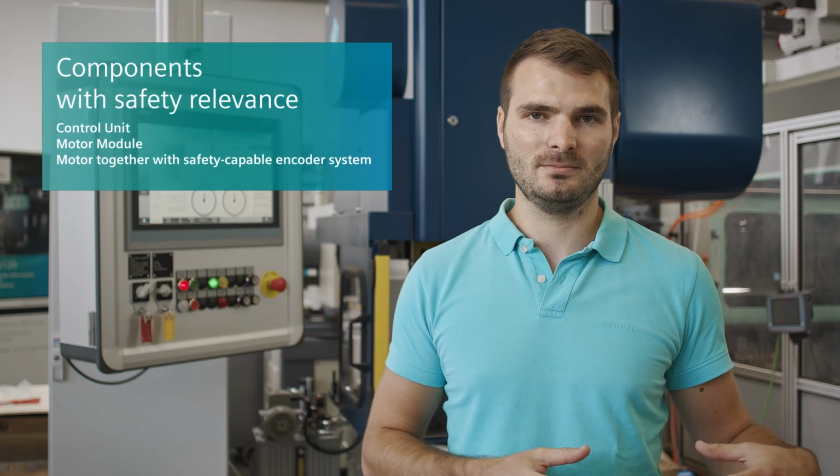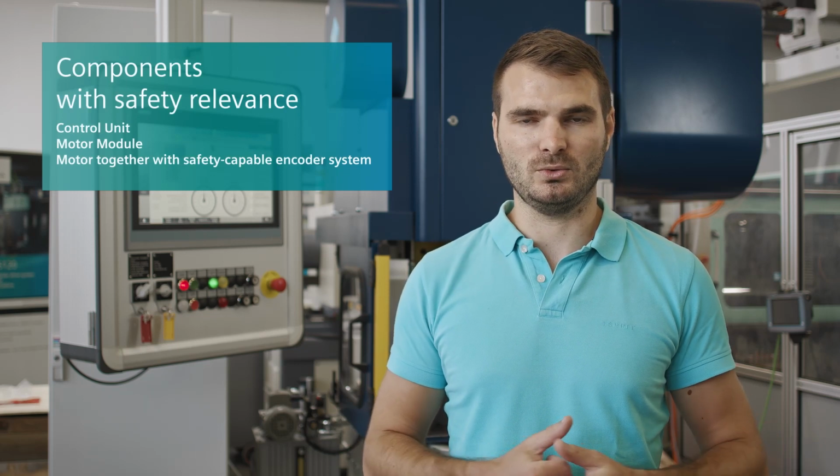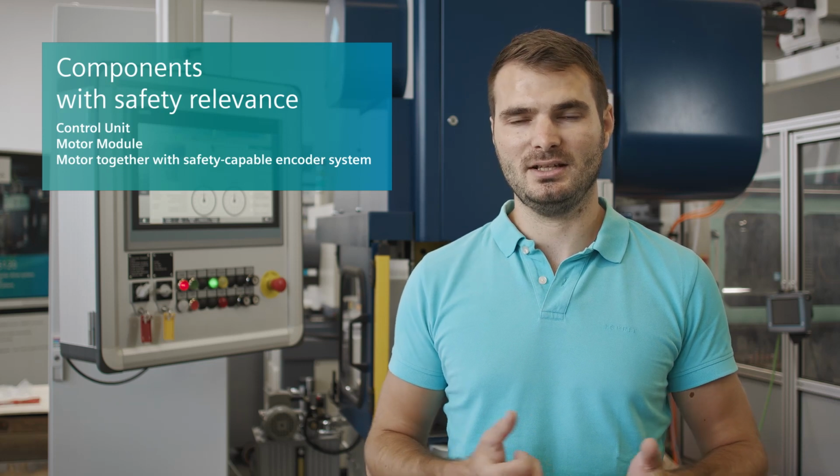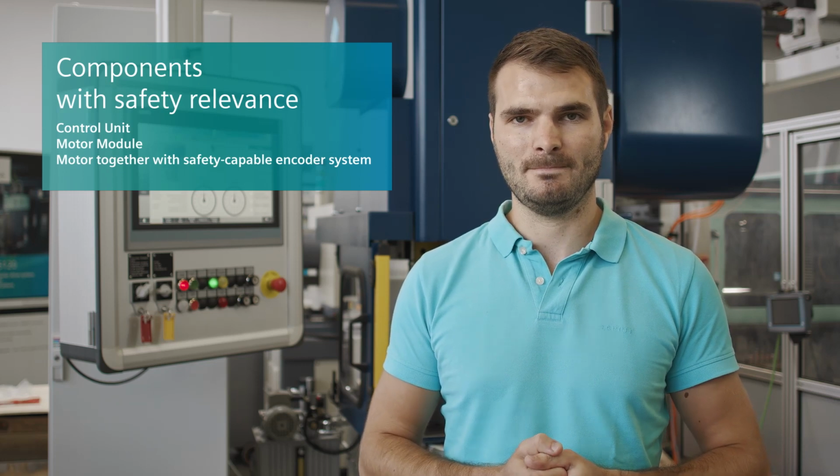Which components are in fact safety relevant? The control unit on the one hand and the motor module on the other are safety relevant. Depending on the safety drive function used, however, it's also possible that the equivalent encoders may be relevant.